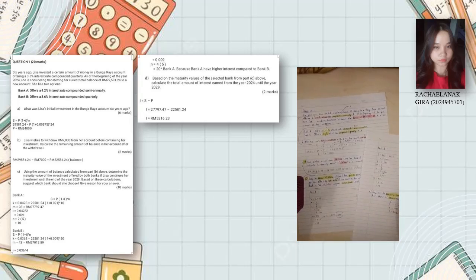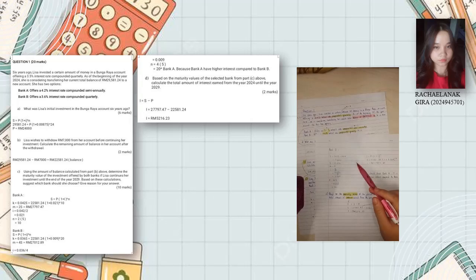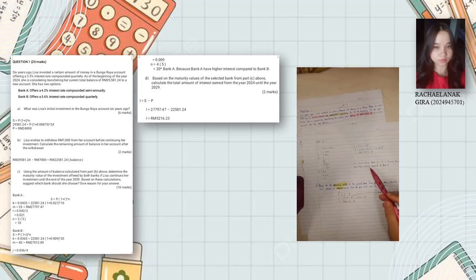The value P we get from the balance after the withdrawal. So the answer for maturity value for Bank B is 27,012 ringgit 89 cents. So Lisa should choose Bank A, because Bank A has a higher interest rate compared to Bank B.